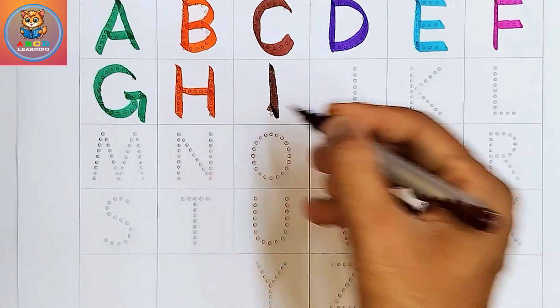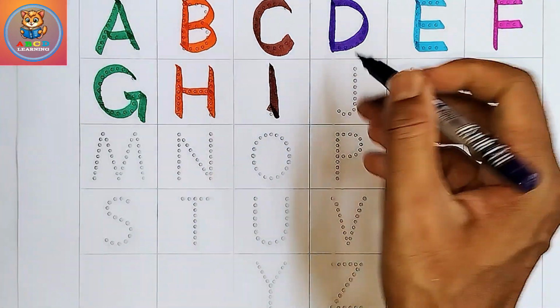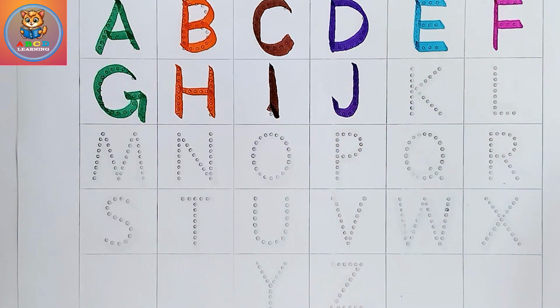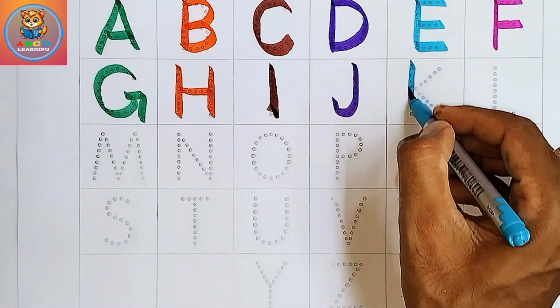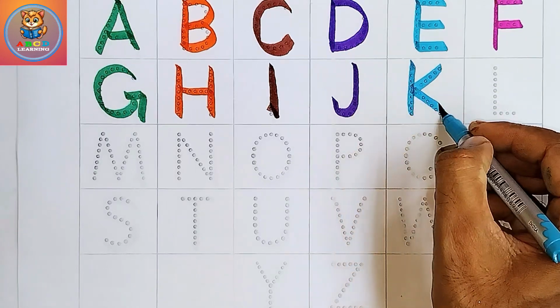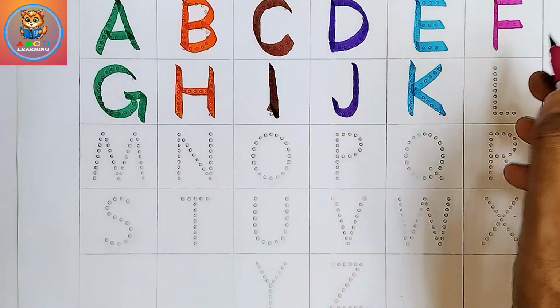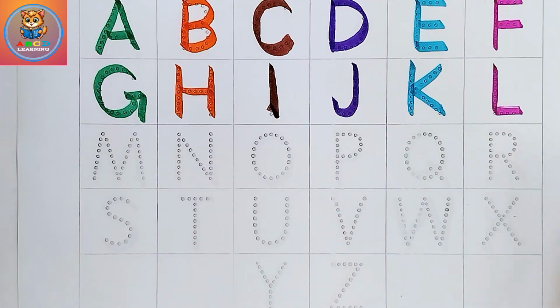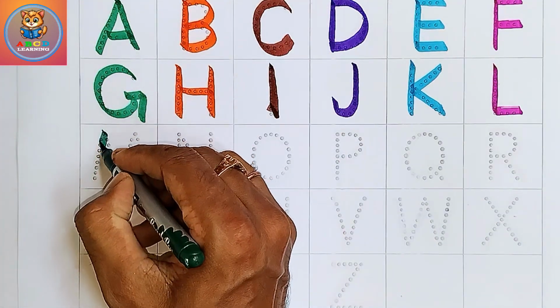I for iron, I for iron. J for joker, J for joker. K for kite, K for kite. L for lion, L for lion.